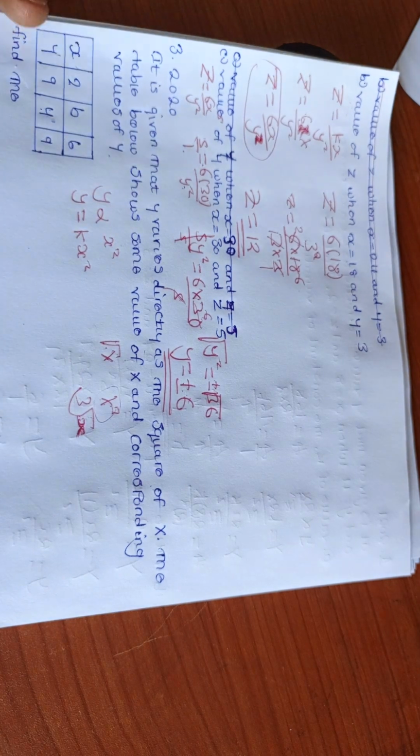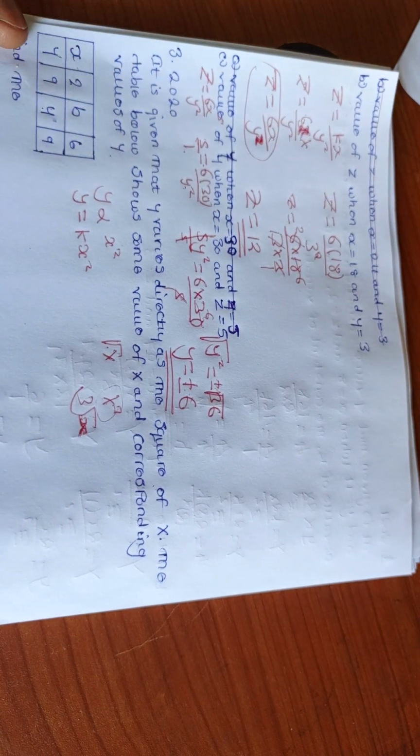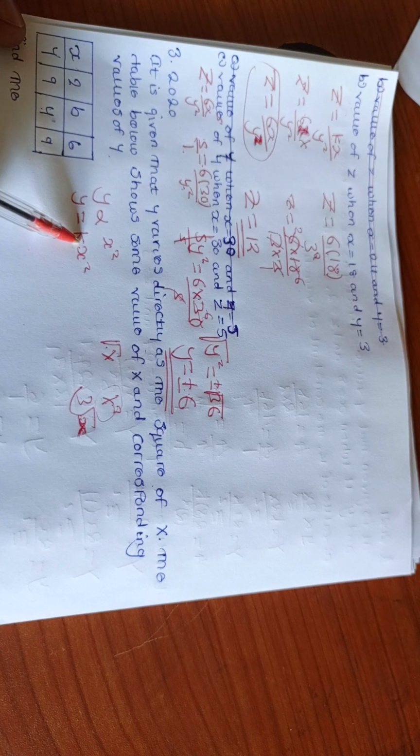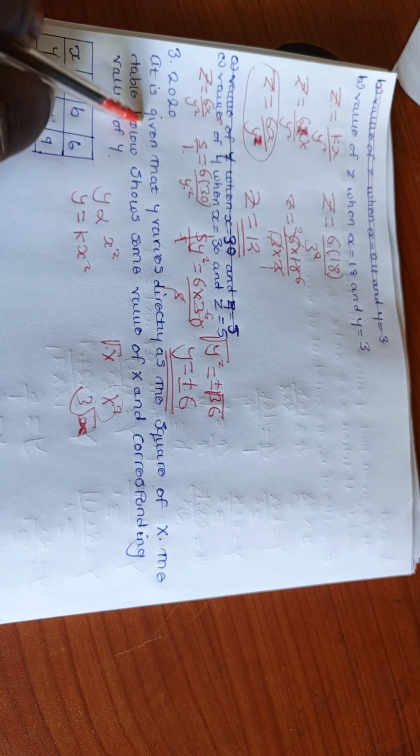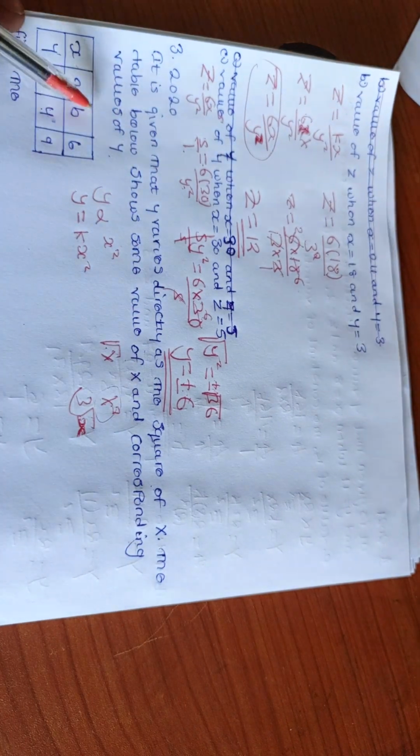Then for us to find k, we need to use the values. Since we don't have the values in the question statement here, we're going to use the table.